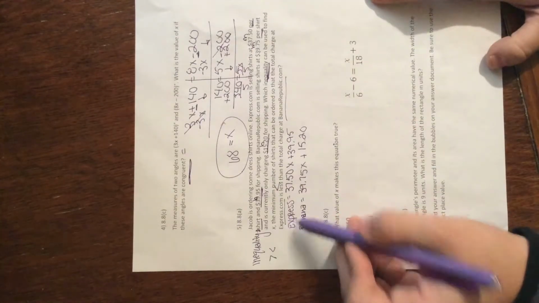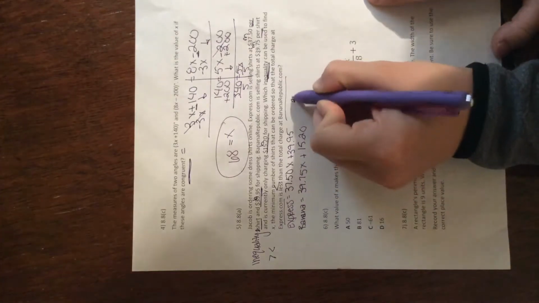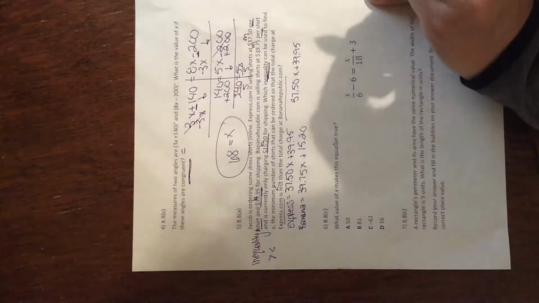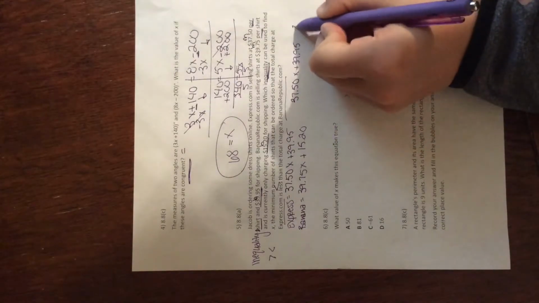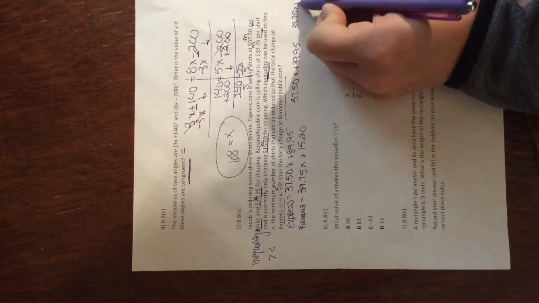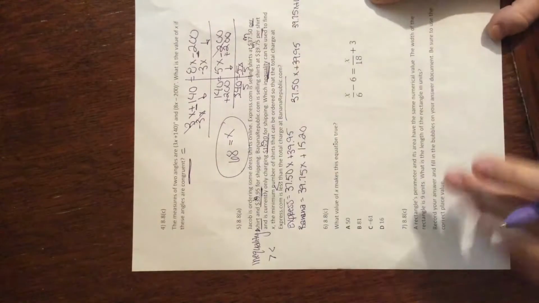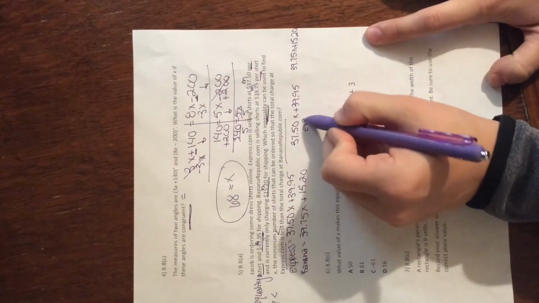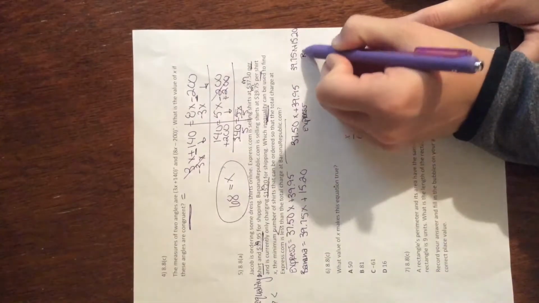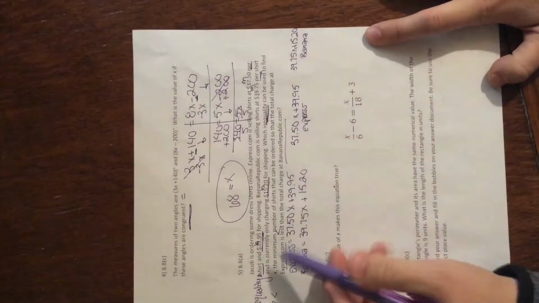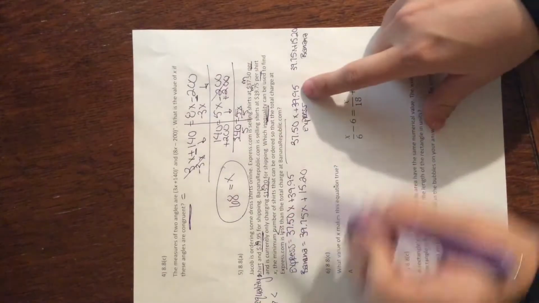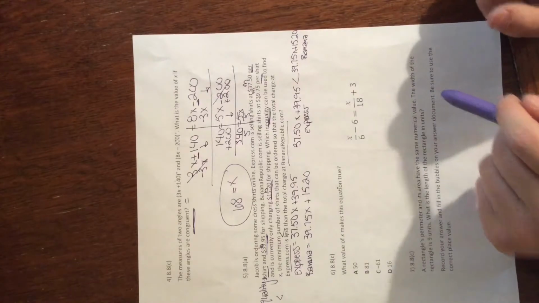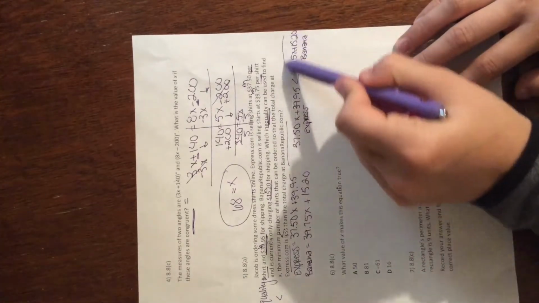So let's write our Express. We're going to write our Banana Republic one. Okay. So this is our Express. This is our Banana Republic. Express needs to be less than. So my less than needs to be facing the Express. Okay. And that's my equation. This is my answer.